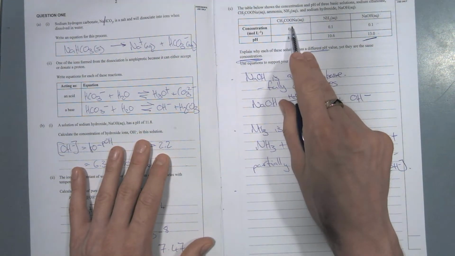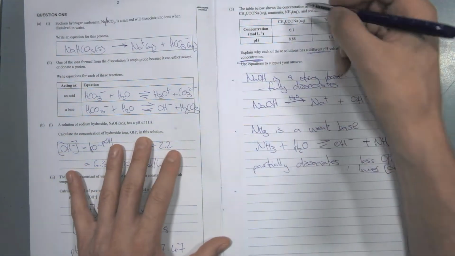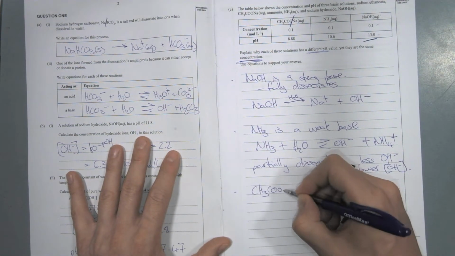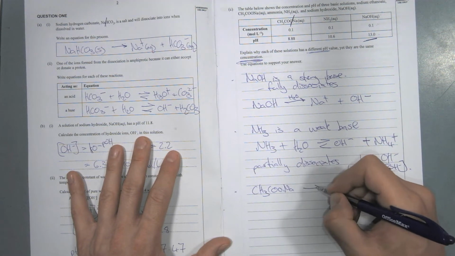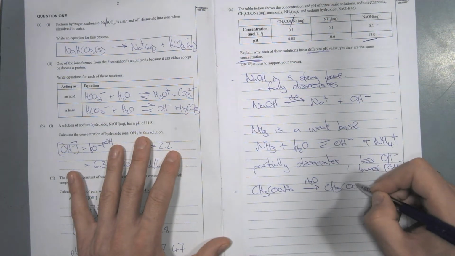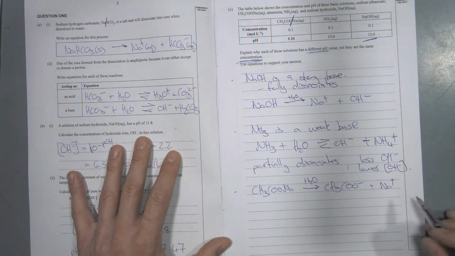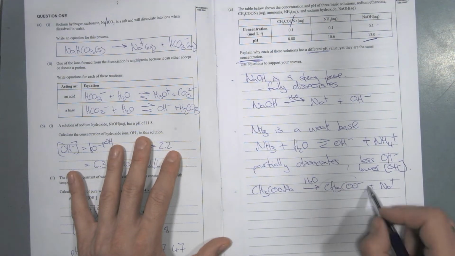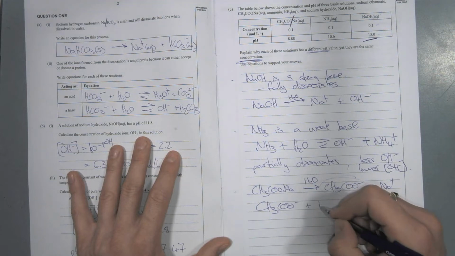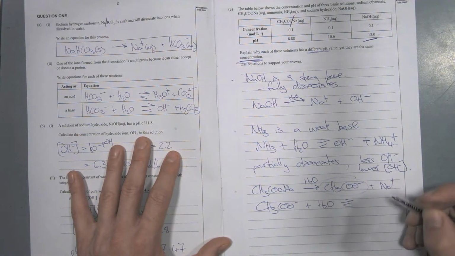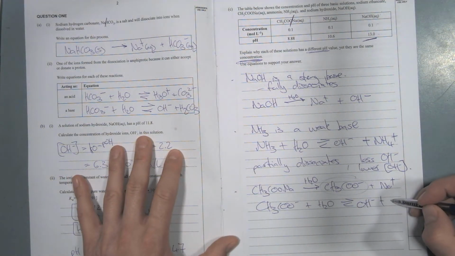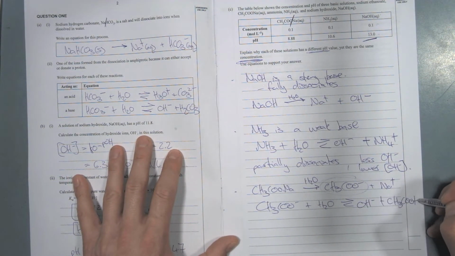Okay, and then finally the sodium ethanoate, we need to recognise that this is a salt, CH3COONa, that dissociates in water. So the two-step reaction, CH3COO minus plus Na plus, and then this thing reacts further, CH3COO minus plus H2O, equilibrium arrow this time, forms OH minus and CH3COOH.